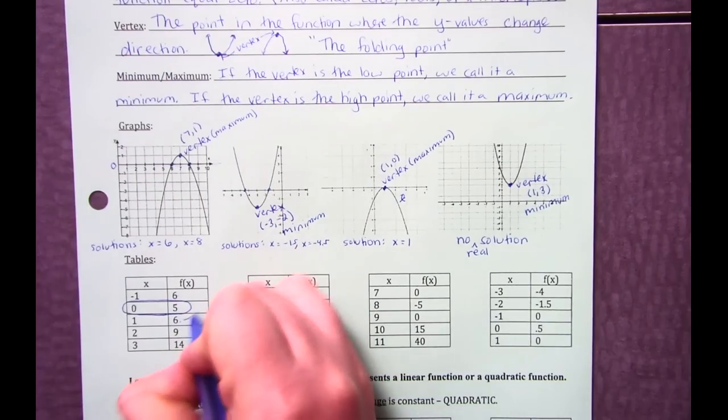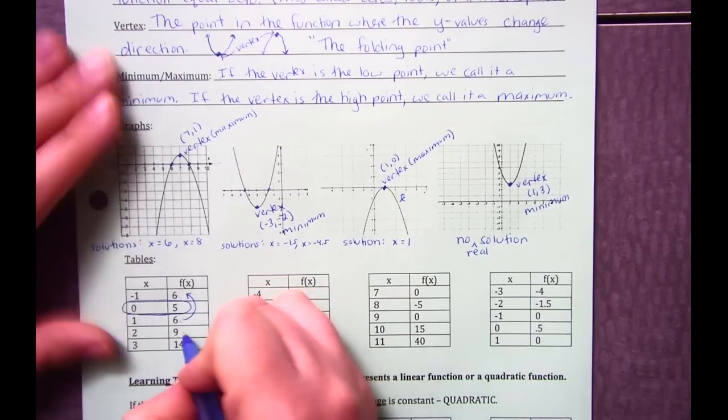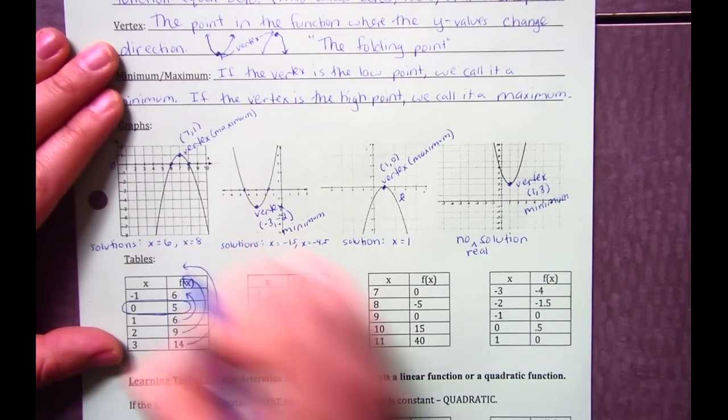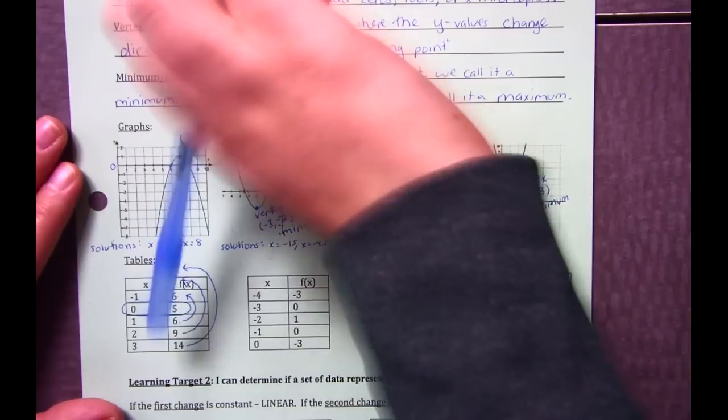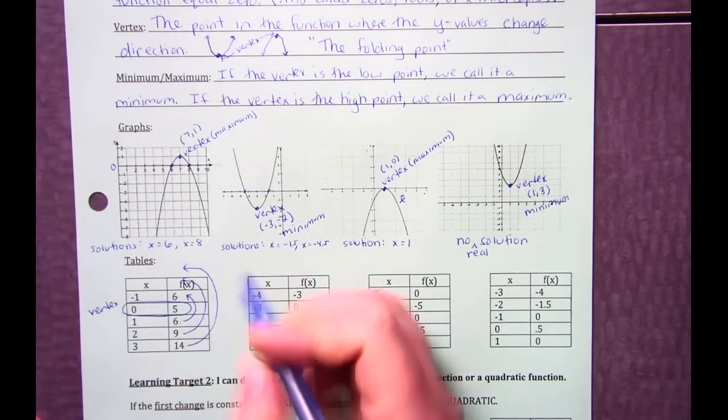The 6 would land on the 6. The 9, if we were to go up farther, the next value would be a 9. The next value would be a 14. That's like the symmetrical point of the function. So this is the vertex.